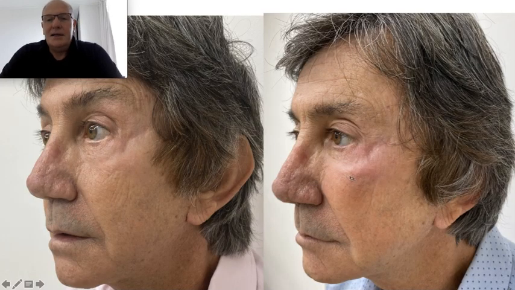This is very nice. The balance of the face with the volume of the cheek, the volume of the zygomatic arch, how it shortens the lower eyelid, and how it improves the full balance of the face.